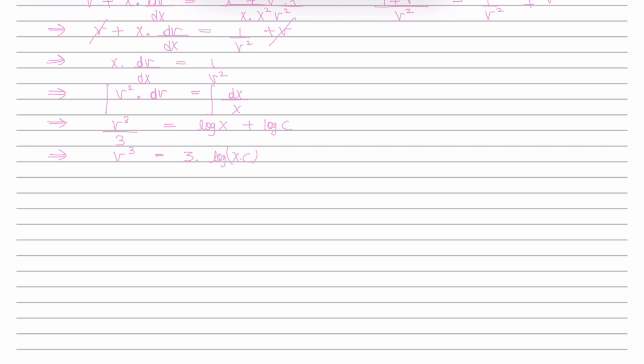We have simply used the properties of log here. Now back substituting the value of v as y by x, this will become y cube by x cube is equals to 3 times log of x into c, which will be our final solution to the given problem.